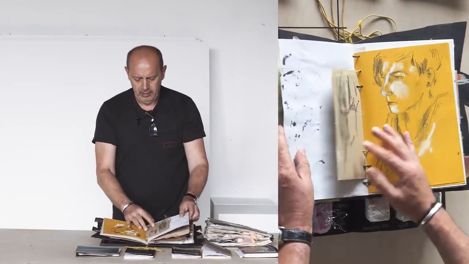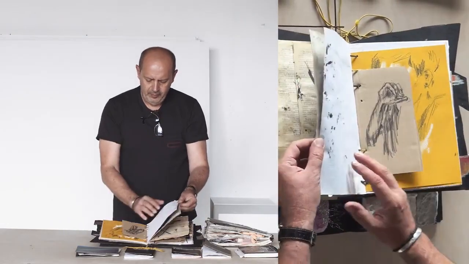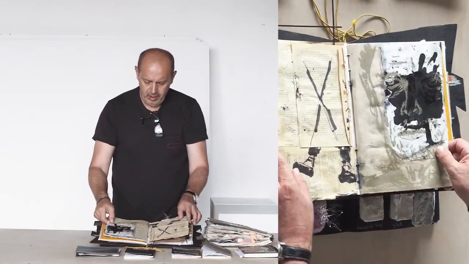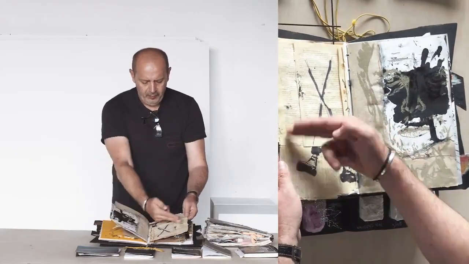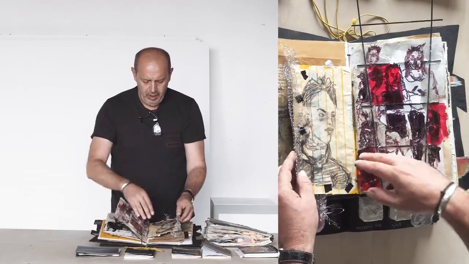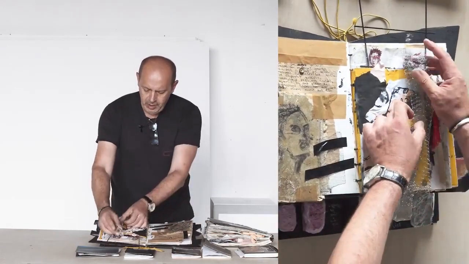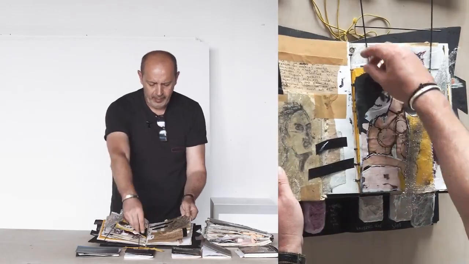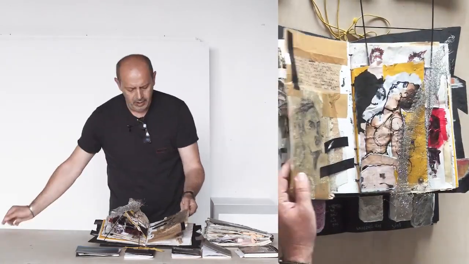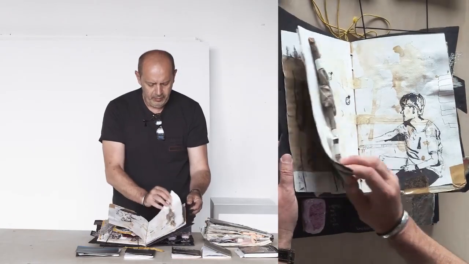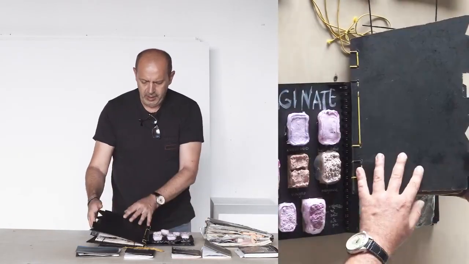We have here observational drawings, perhaps of friends or situations or various places, found materials, a huge diversity of approaches and uses of materials, sometimes a bit dangerous. These are beautiful, very dynamic pages in the sketchbook.